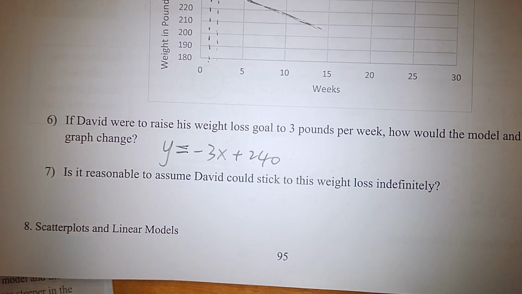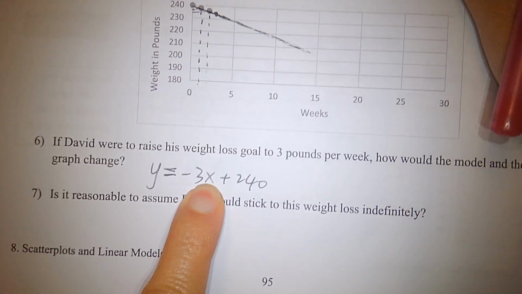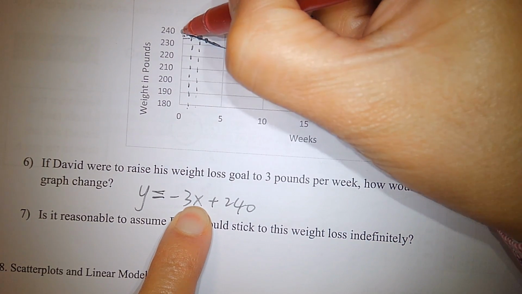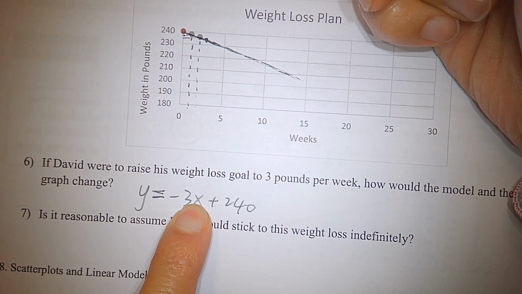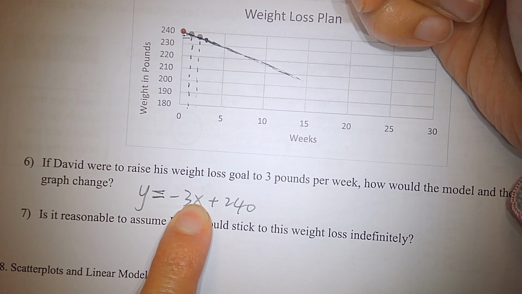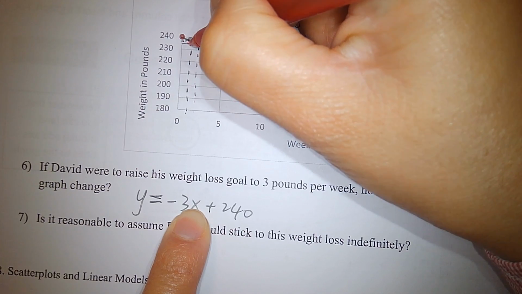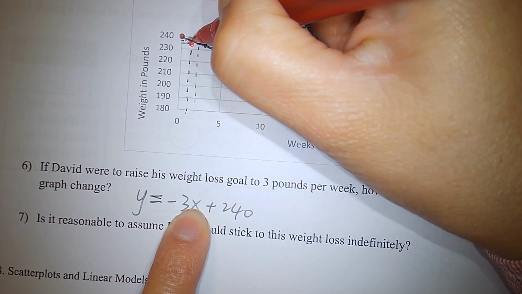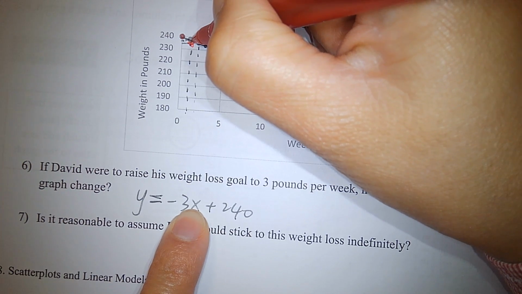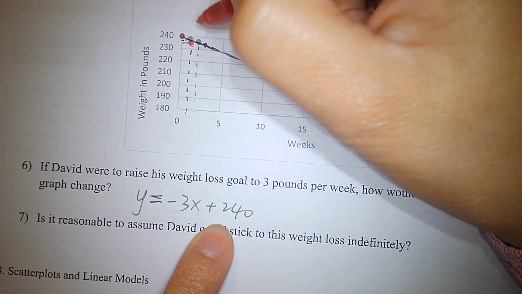And how will the graph change? When x equals 0, y is 240. When x equals 1, y will be 237. So this new dot should be below the previous one. When x equals 2, y will be 234.